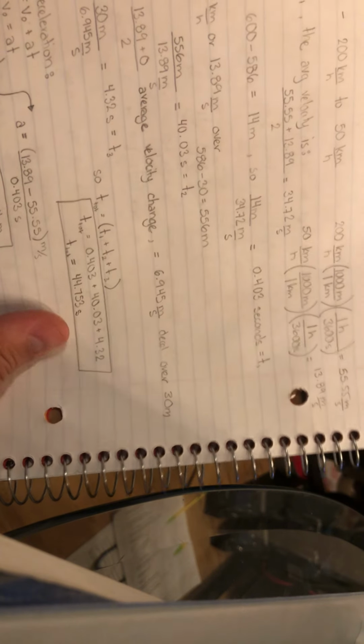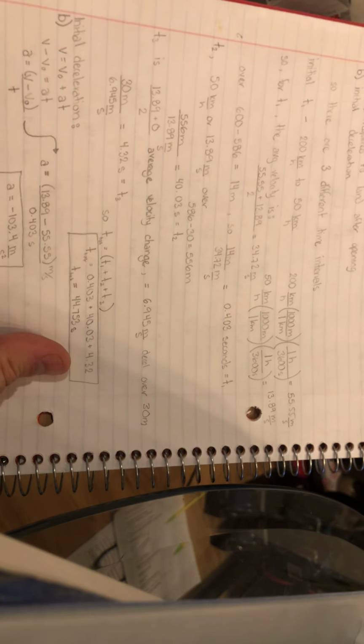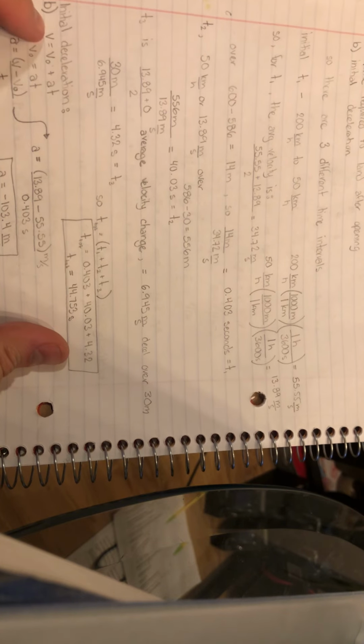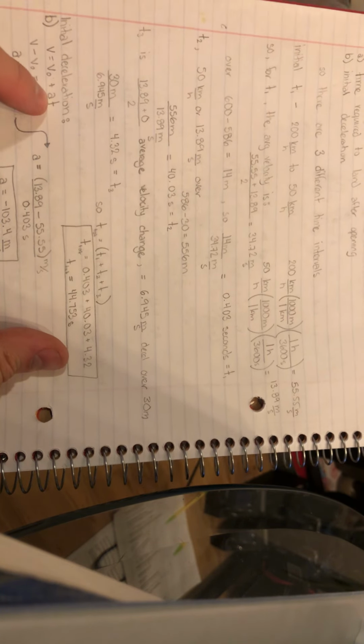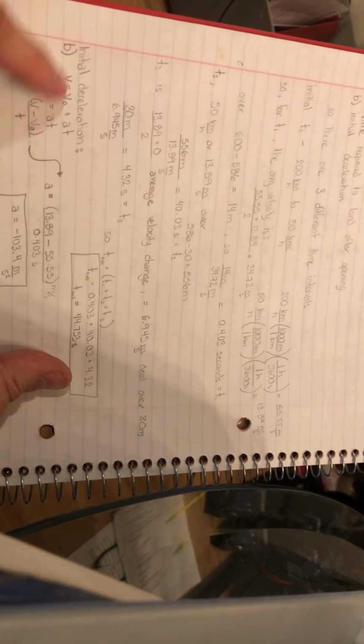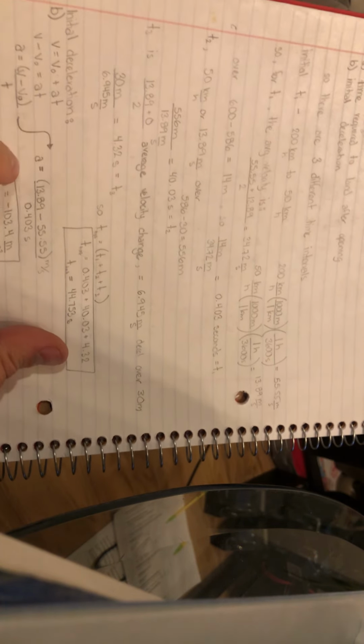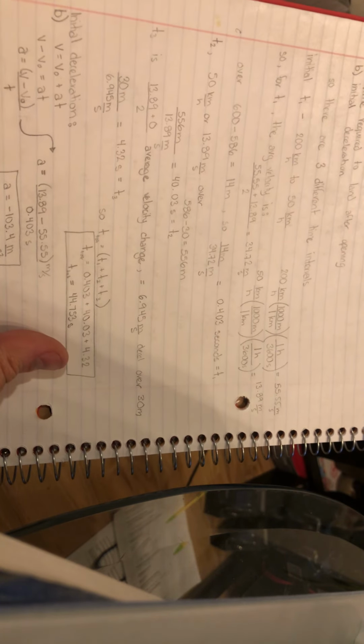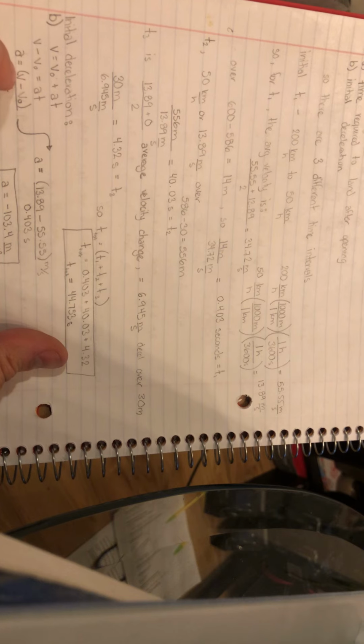The initial deceleration, if we assume a constant deceleration, we can find using kinematics. We know that delta V is equal to AT, or V equals V naught plus AT. We move the V naught over, and another way to think about it is V final minus V initial. V final at this point is 13.89. V initial is going to be 55.55.